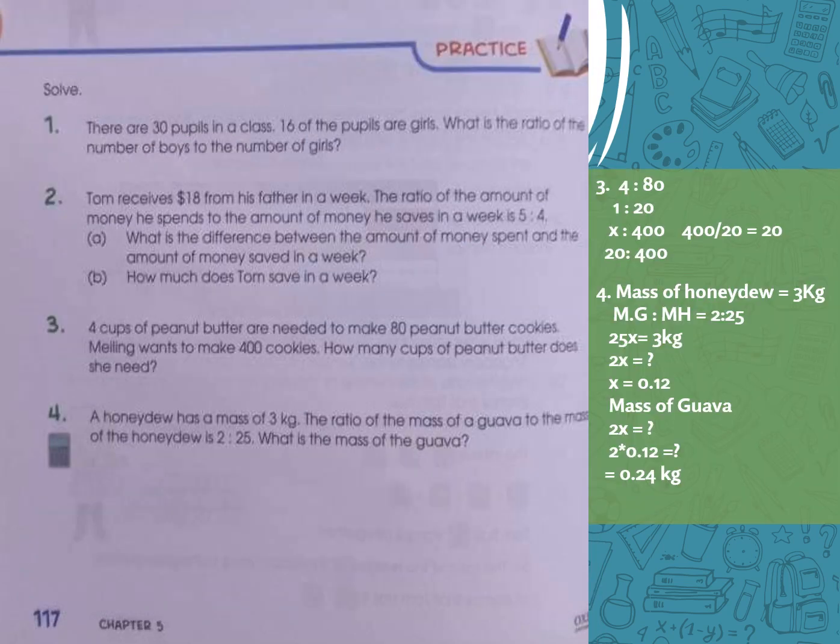Question number 3 says 4 cups of peanut butter are needed to make 80 peanut butter cookies. Billings wants to make 400 cookies. How many cups of peanut butter does she need?